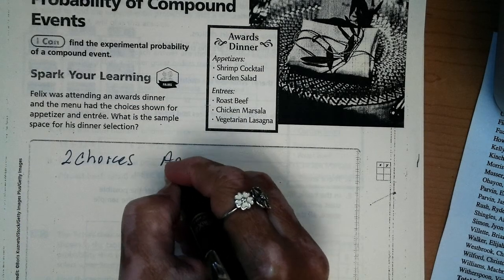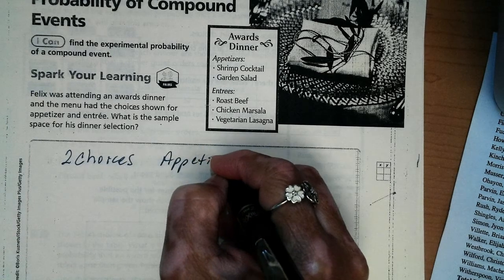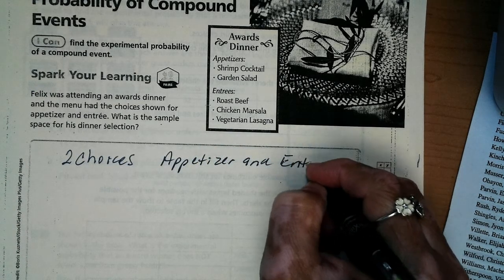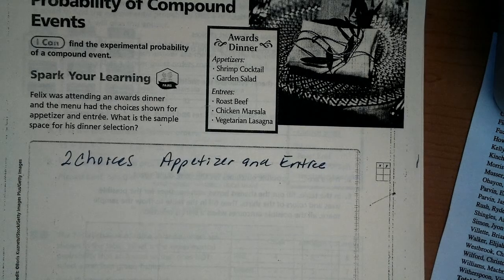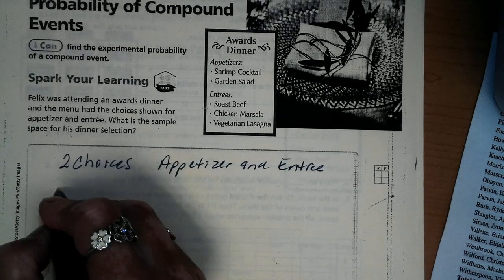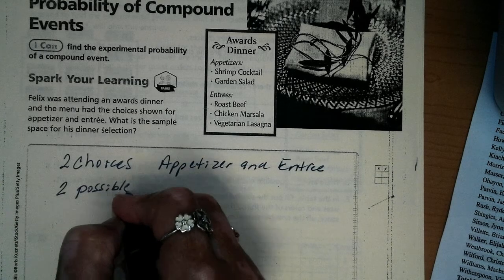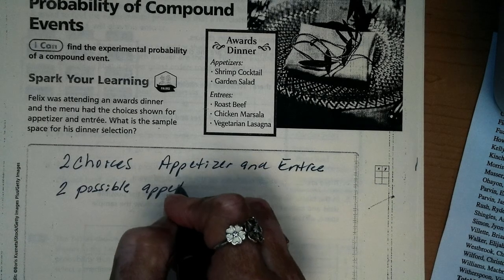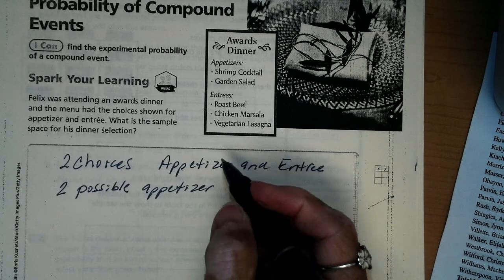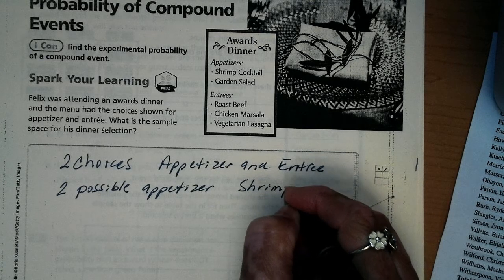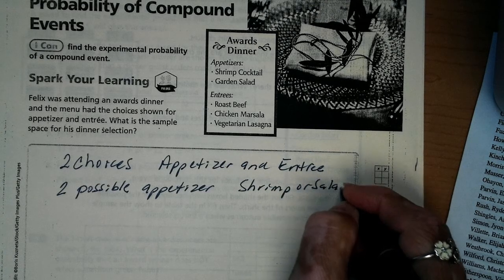We have an appetizer and an entree. Okay, we have two possible appetizers, and that would either be shrimp or a salad.